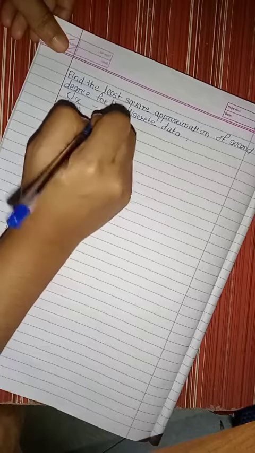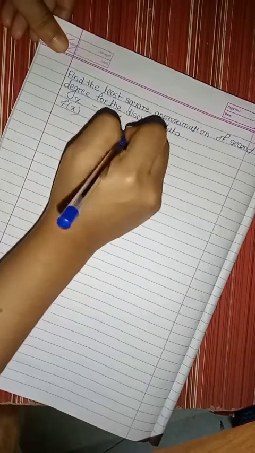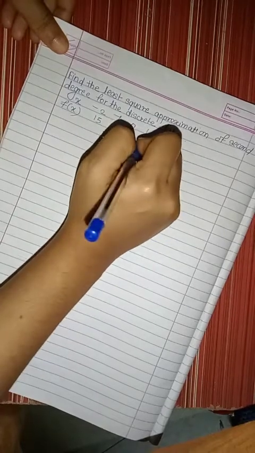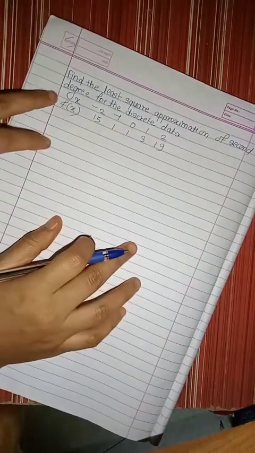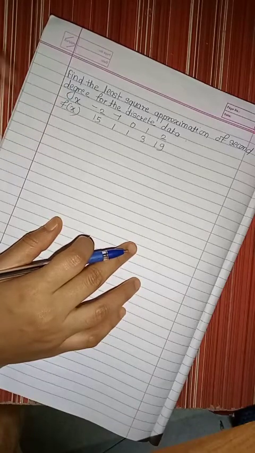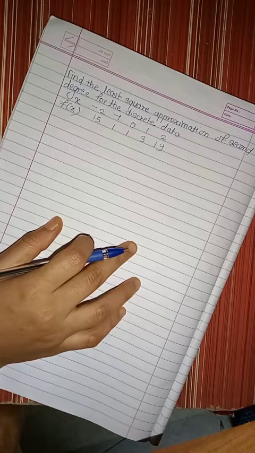Okay, f of x is given: x is minus 2, minus 1, 0, 1, 2, and f of x is 15, 1, 1, 3, 19. Okay, so this is your given data, x and f of x. So what we need to do is find the least square approximation.